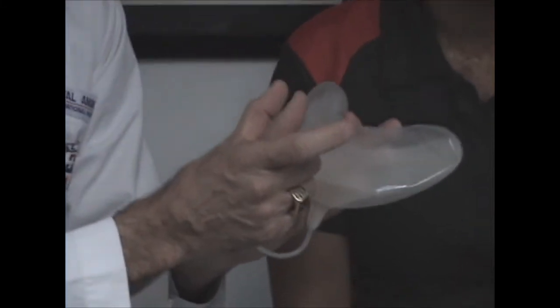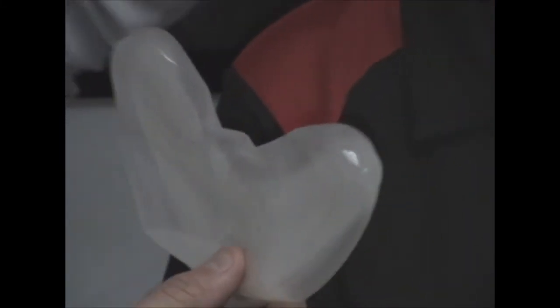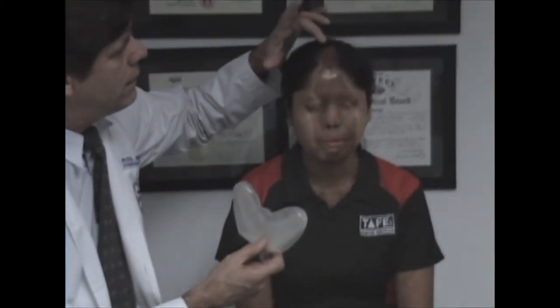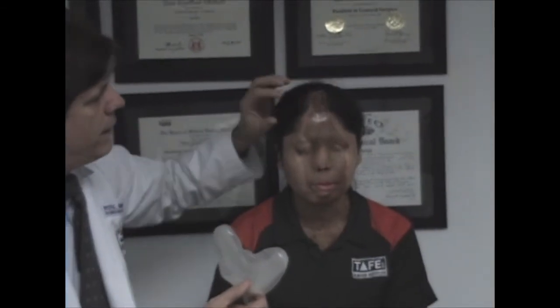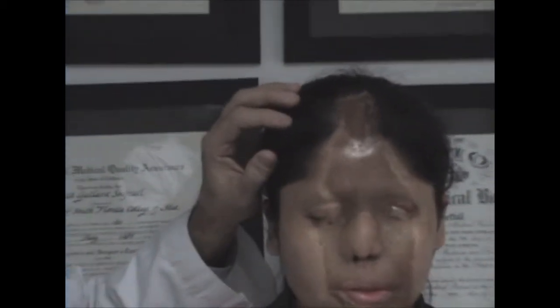And what we're going to do is insert tissue expanders. And this is an example of a tissue expander. This is much larger than we're going to use today. We're going to use something very similar but smaller, about this large. And we're going to make incisions here and put the expanders underneath her galea, which is a structure in the scalp tissue. Underneath her galea, we're going to place tissue expanders on both sides, one here and one here.